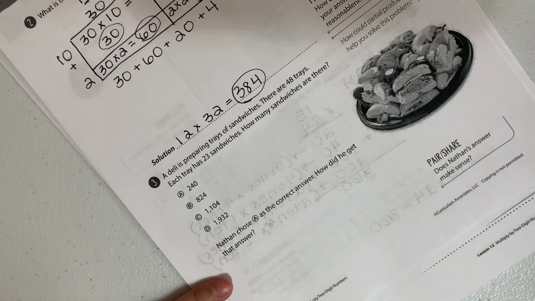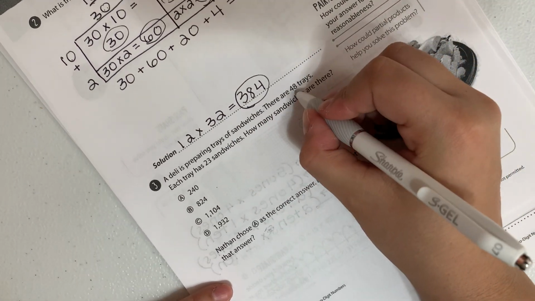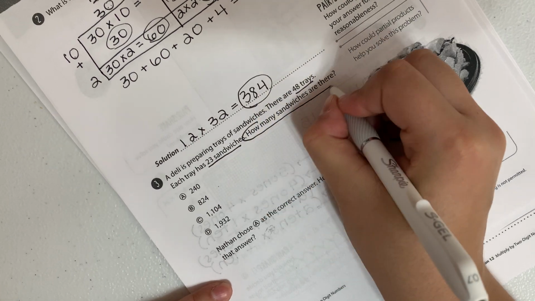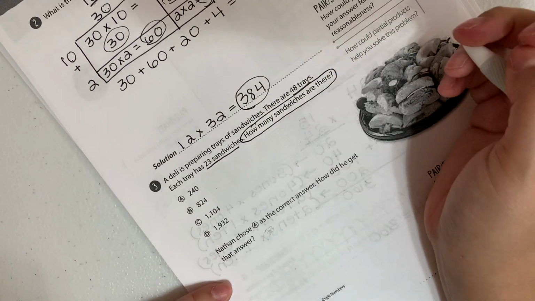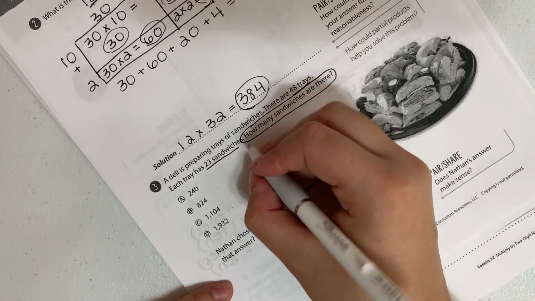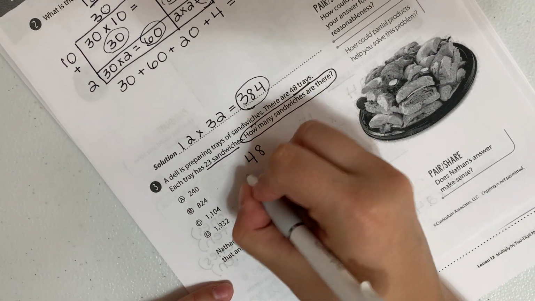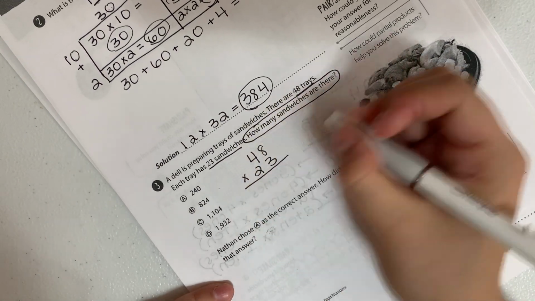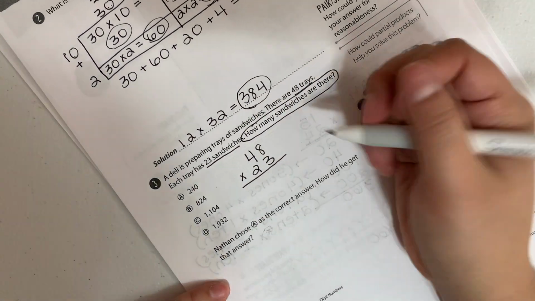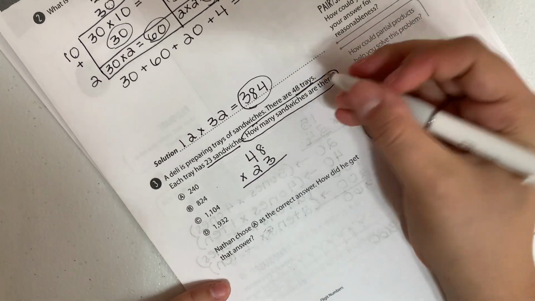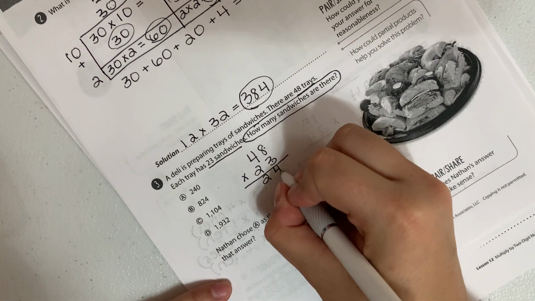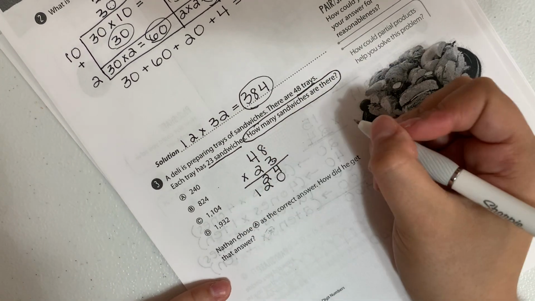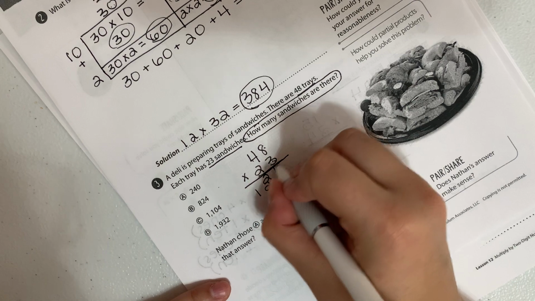A deli is preparing trays of sandwiches. There are 48 trays, and each tray has 23 sandwiches. How many sandwiches are there? Okay, so we're going to multiply 48 times 23. For this one, I'm going to do the same thing we did on the first page. So I'm going to multiply 8 times 3, which we know is 24. And then I'm going to multiply 3 times 40, which we know is 120. And then I'm going to move on to my 10.